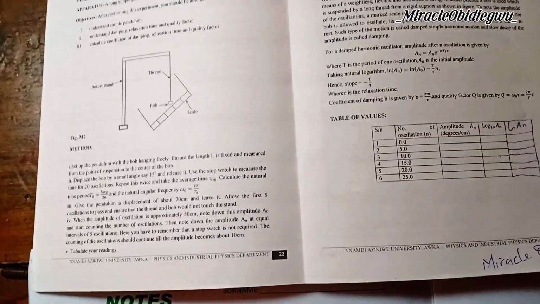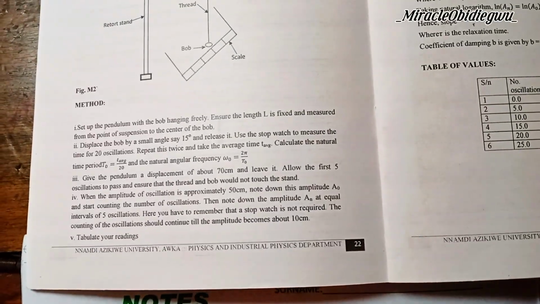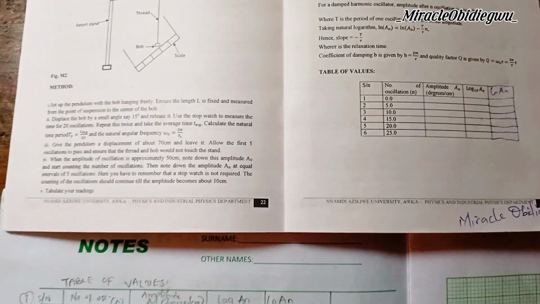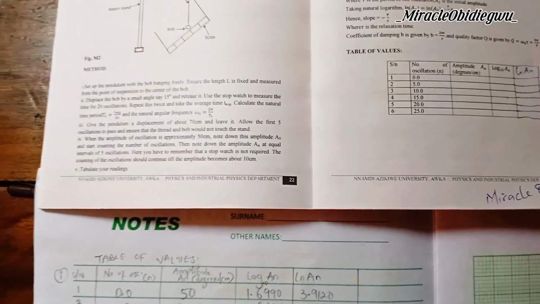So alright, this is the tutorial for experiment M2 on simple harmonic motion. These are the questions given. The first thing is you set your pendulum and everything that you need. Then the next thing is for you to start solving.